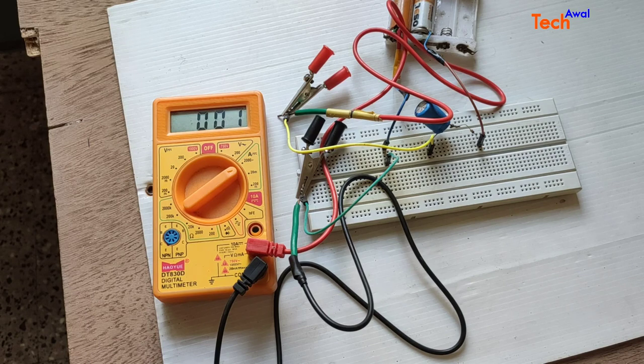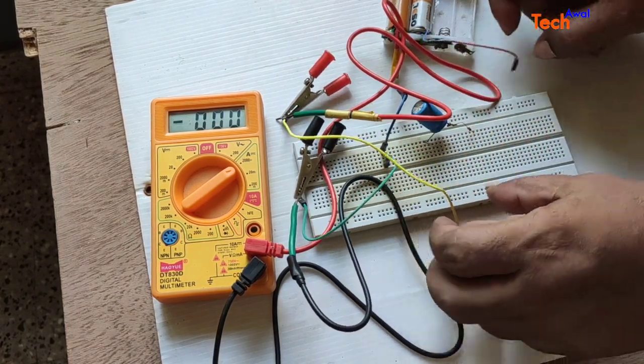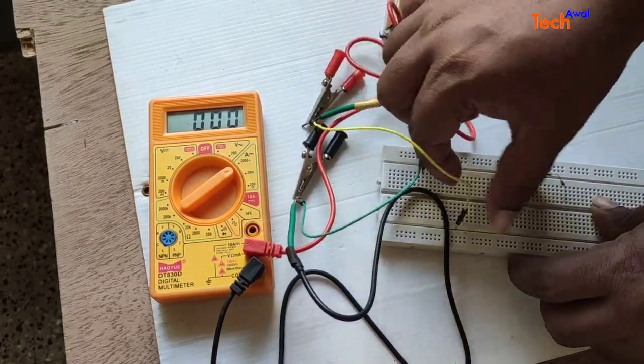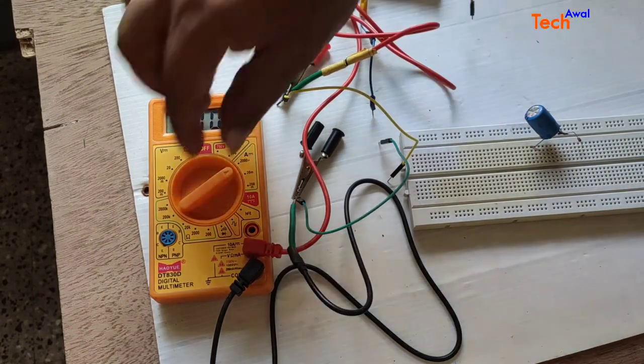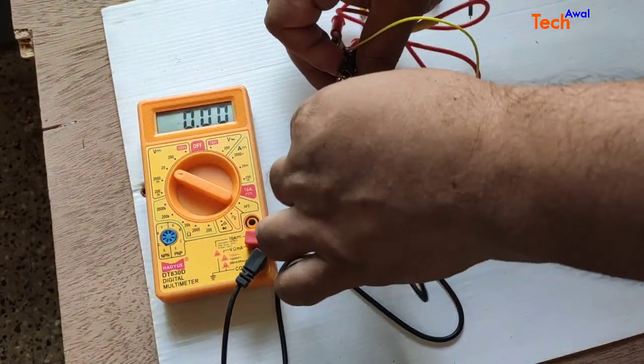Okay, so it reached 1. This much time it took to charge. So that is the scenario. Now we'll calculate the voltage across the capacitor. We'll disconnect the capacitor altogether, so now there is nothing in the circuit. We'll measure the voltage across the capacitor. How much did it reach?